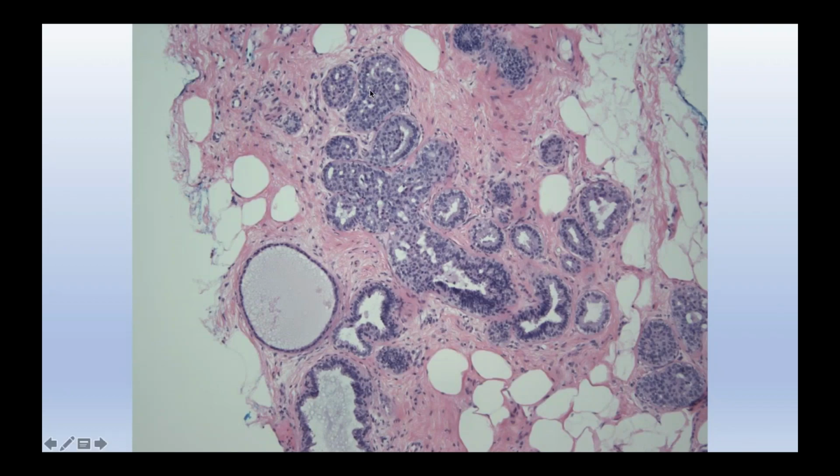Sometimes that first cell layer can start to divide, and when those cells divide, they pile up and they push into the interior, into the space, into the lumen of that duct, and start to crowd it and create these little outpouchings.